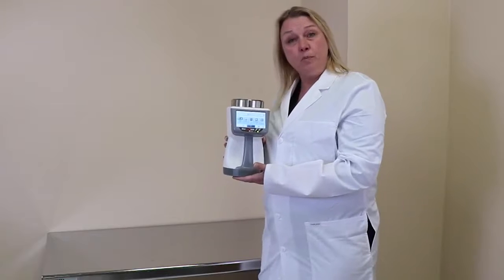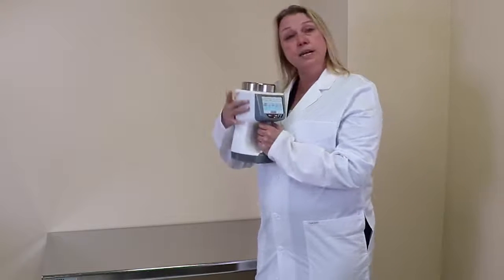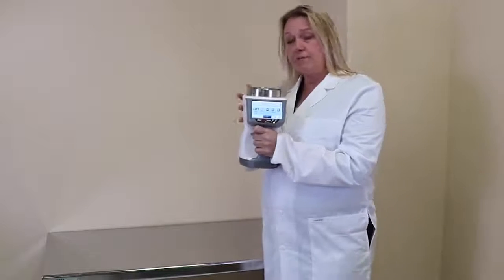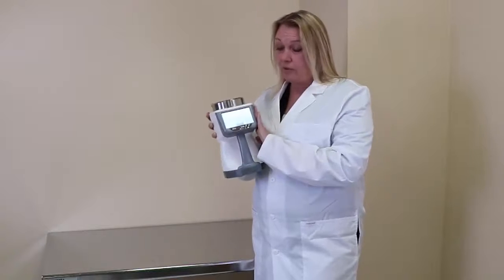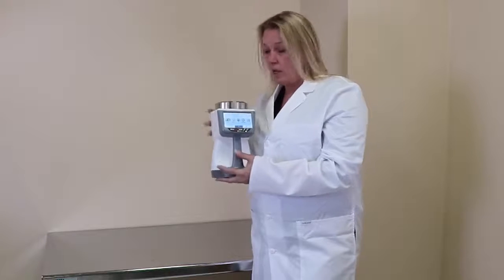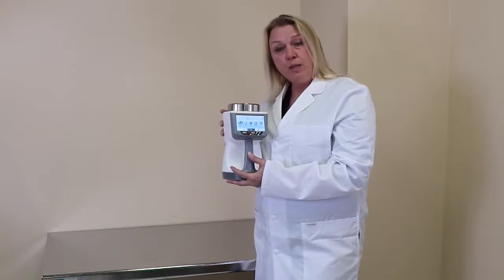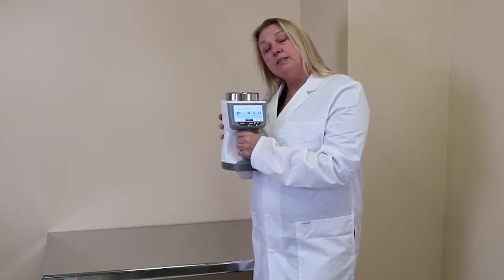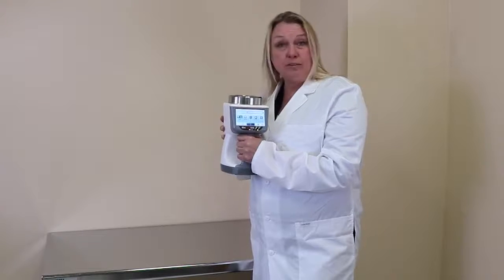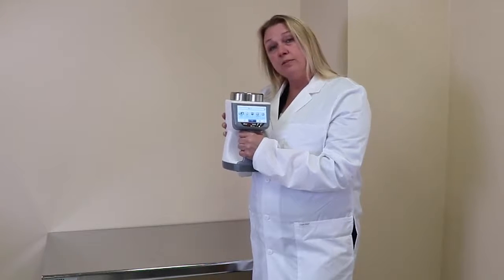This is our MiniCapt Mobile. It has an antibacterial housing. What that means is a 95% reduction of bacterial load on the housing and on the screen of our instrument. So if you're going from room to room and taking this instrument with you, it's less likely to have a false positive coming from room to room and cross-contaminating.